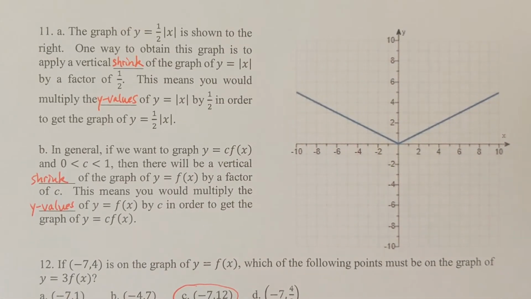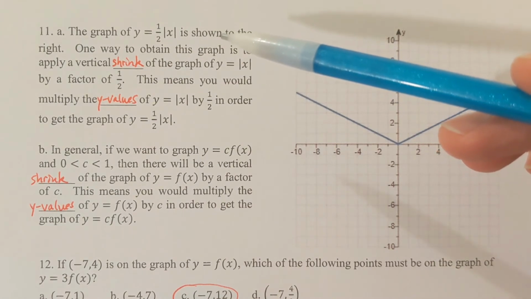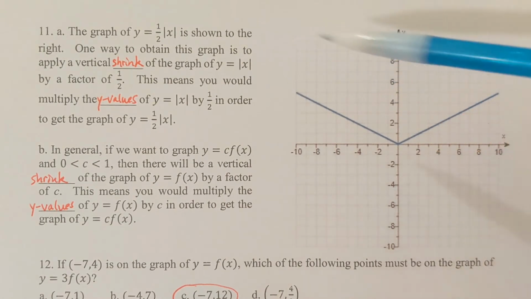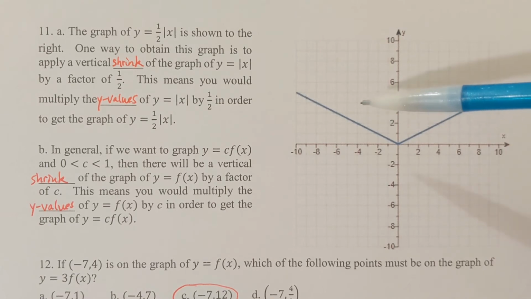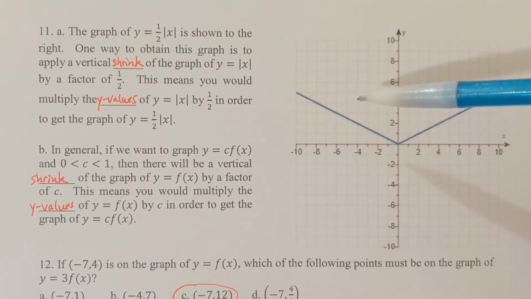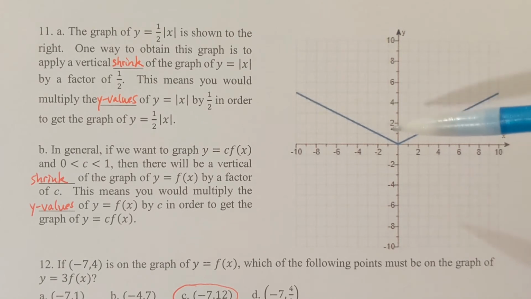Okay. Problem 11a. The graph of y equals 1/2 times the absolute value of x is shown to the right. One way to obtain this graph is to apply a vertical shrink of the graph of y equals the absolute value of x by a factor of 1/2. This means that you would multiply the y values of y equals the absolute value of x by 1/2 in order to get the graph of y equals 1/2 times the absolute value of x.